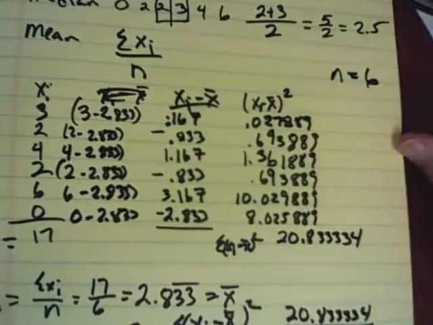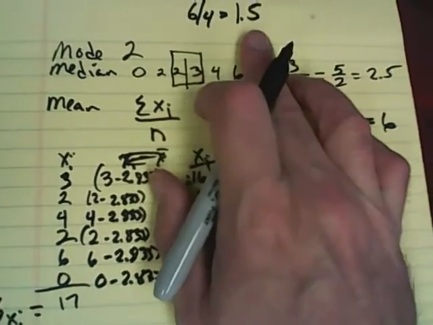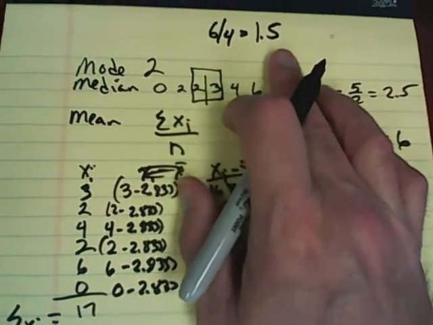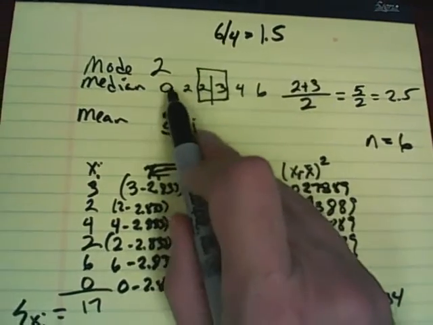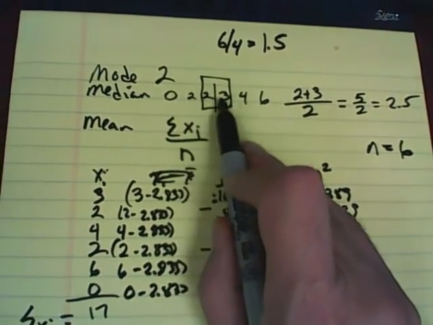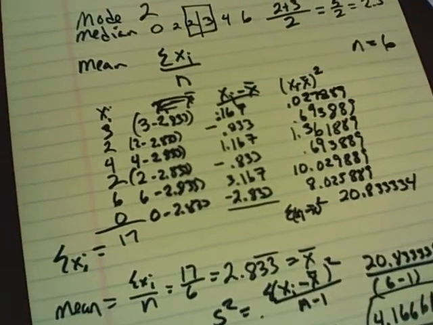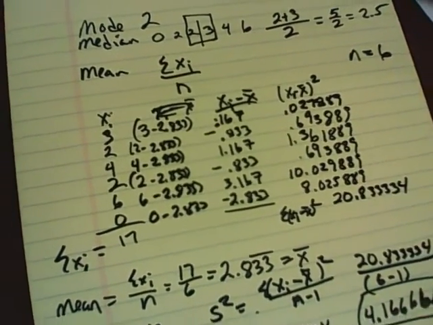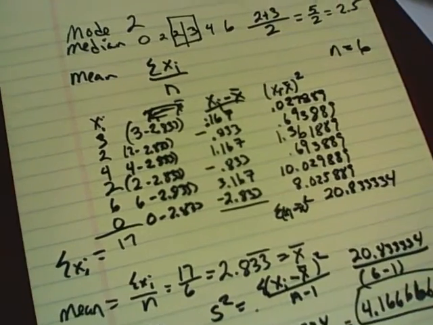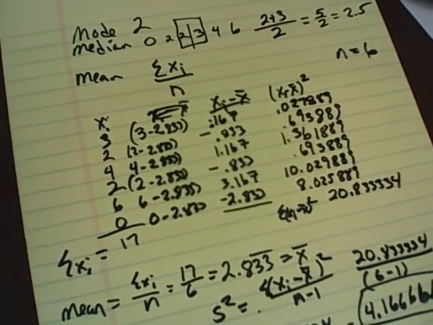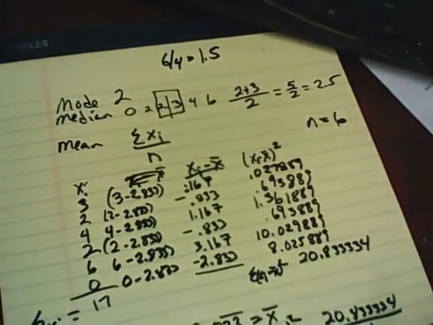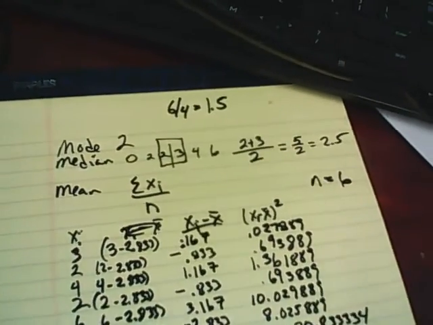And the third quartile, I need to go to the 4.5 point, so I'm going to go between 3 and 4, which is 3.5. And that is going to be my third quartile. Okay. And that is part C.